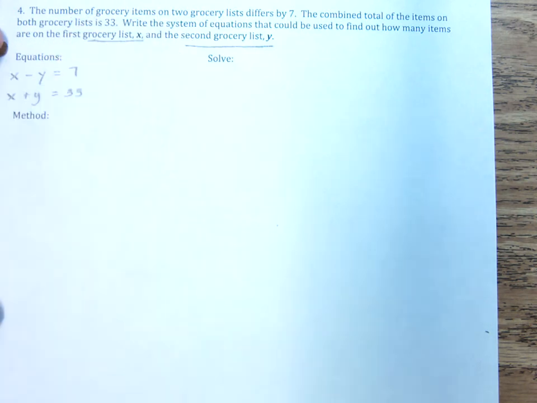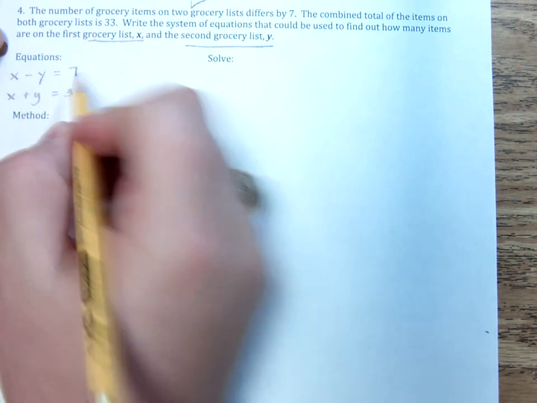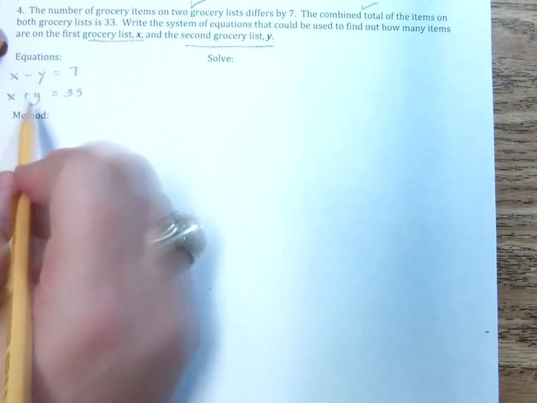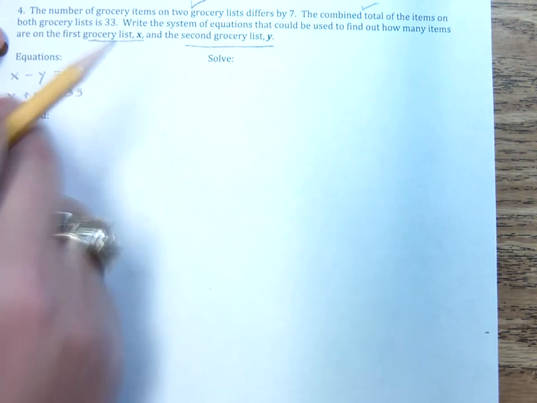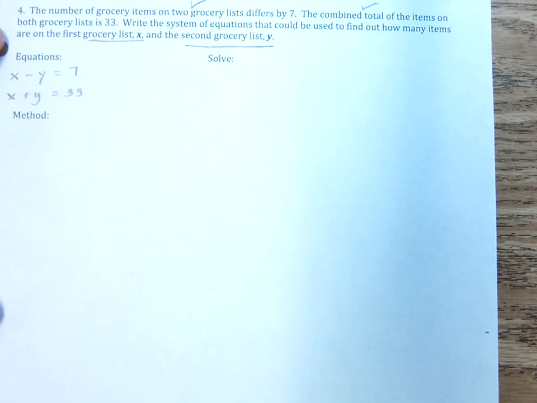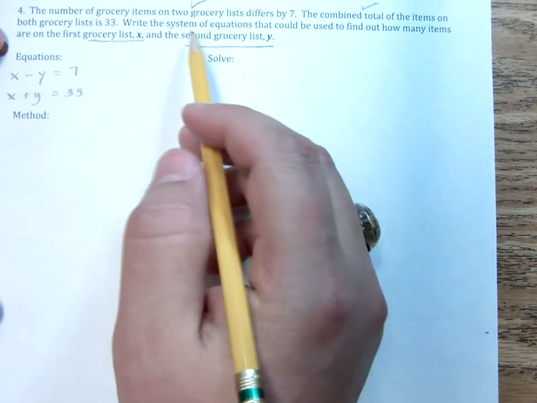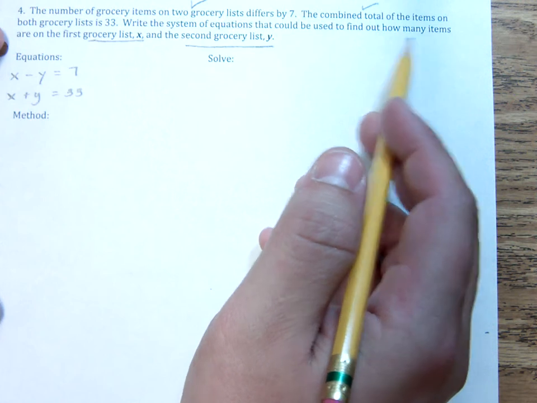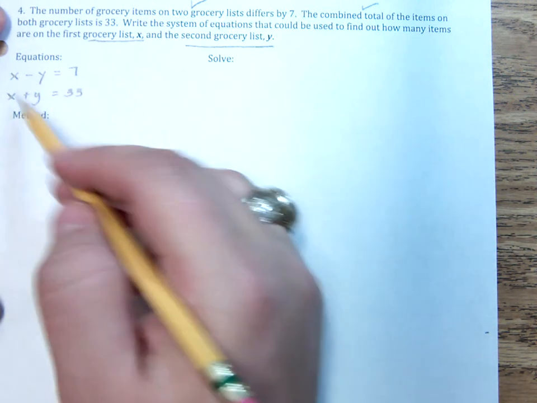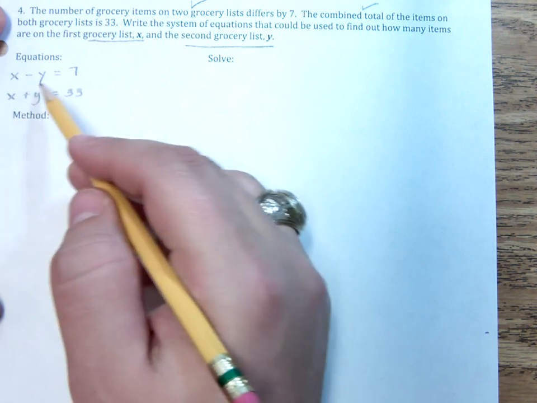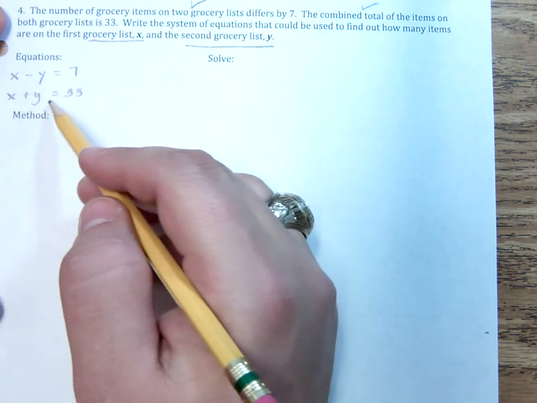Now the wording on this problem is actually quite difficult. This first sentence is taken care of with this equation, and the second sentence is taken care of with this equation. The wording is a little confusing, but if you can get past the wording, this system is easy. This is probably the easiest system we've done so far. So it says write the system of equations we can use to find out how many items are on the first grocery list X and the second grocery list Y. So here's our system. X minus Y equals 7. X plus Y equals 33.